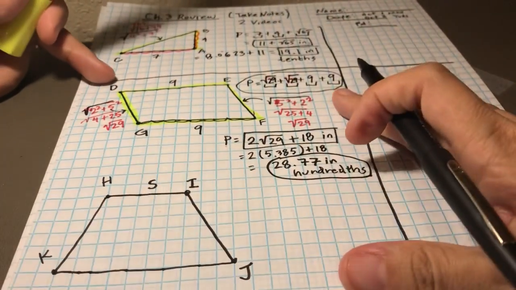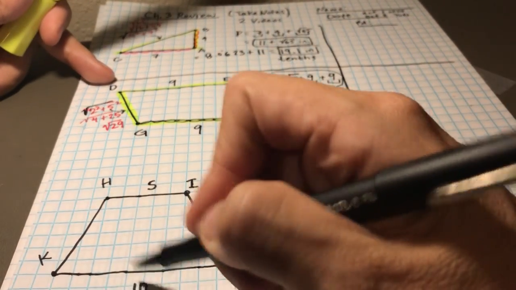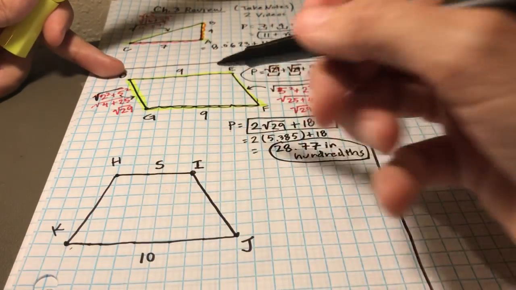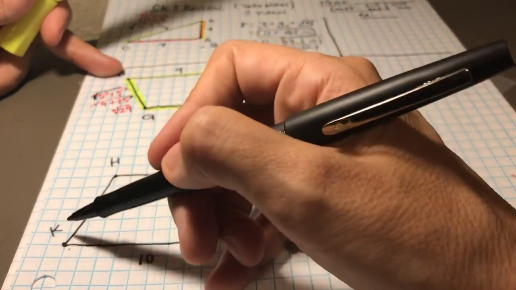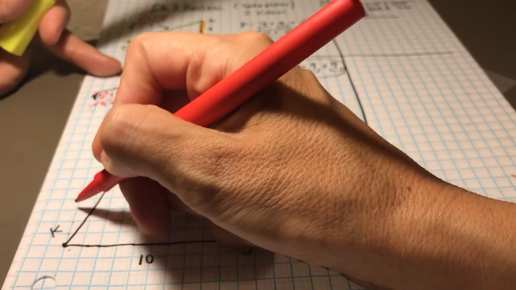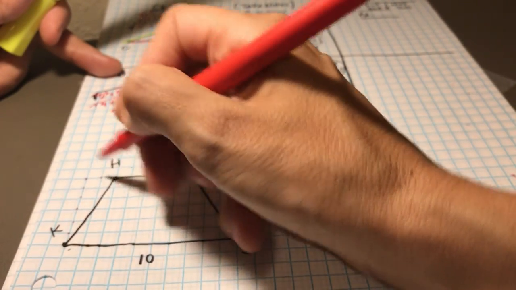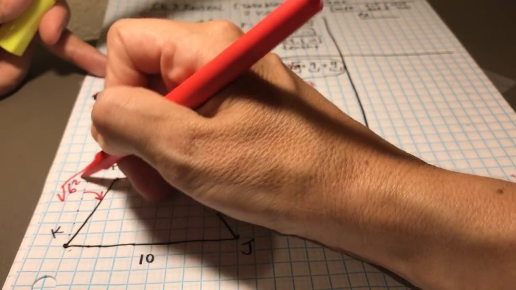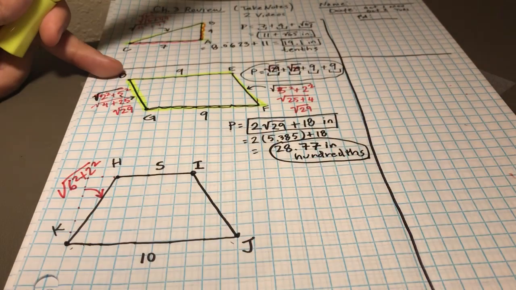Now notice something a little different in this problem. This is 10, and you might want to double check to make sure yours is 10, but imagine this was printed on your paper. The bottom's 10, and when I look at this, I see that this is 1, 2, 3, 4, 5, 6 over 2. So this distance would be 6 squared plus 2 squared.